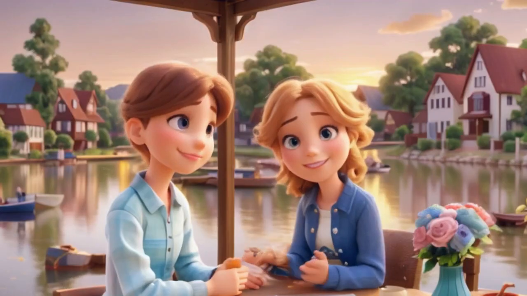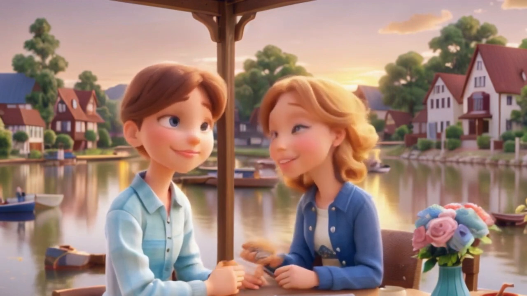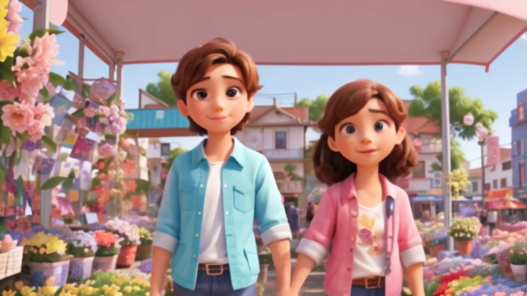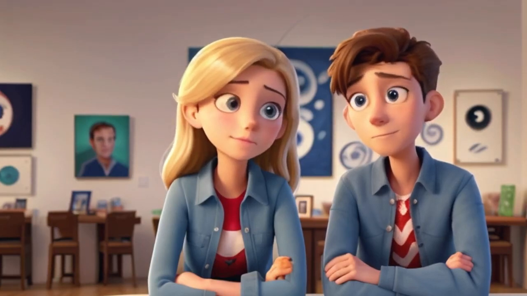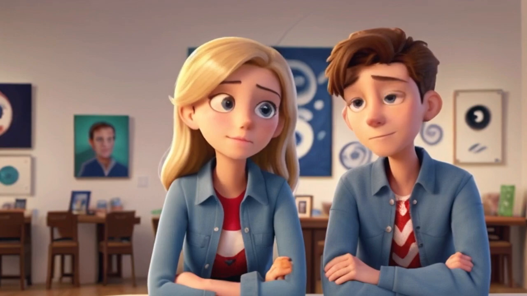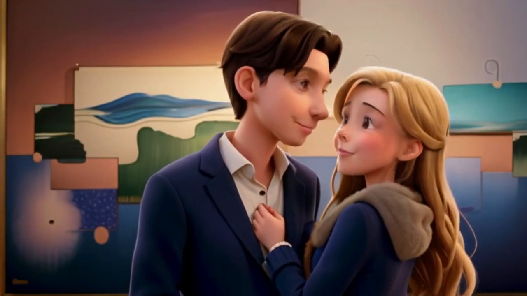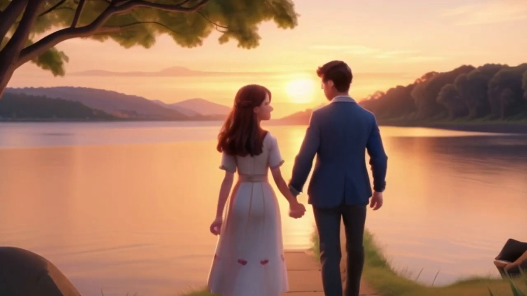In the quaint town of Willowbrook, Emily and James first crossed paths during a local art fair. Their eyes met as they both reached for the same delicate ceramic vase. A gentle smile and a shared laugh ignited a connection that would change their lives forever. As the days turned into weeks, their love blossomed like the flowers that surrounded them. They spent their time discovering new places.